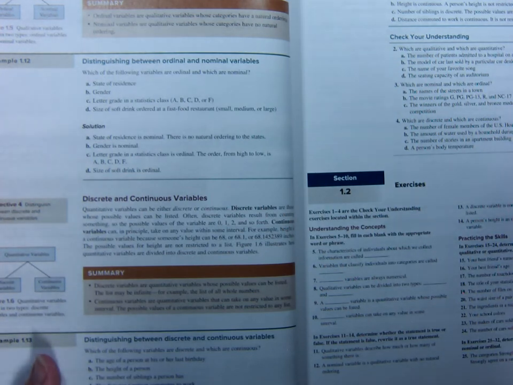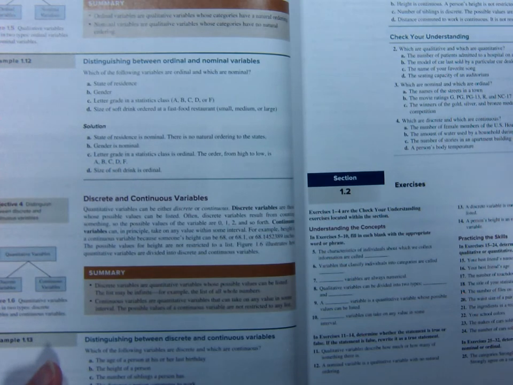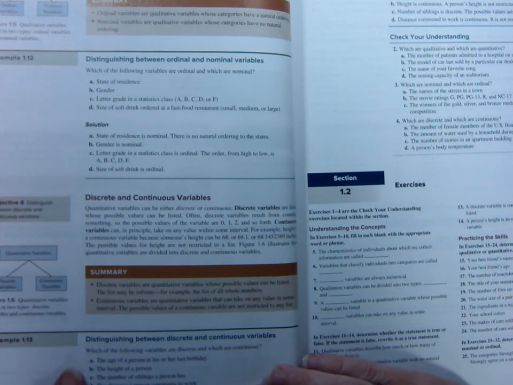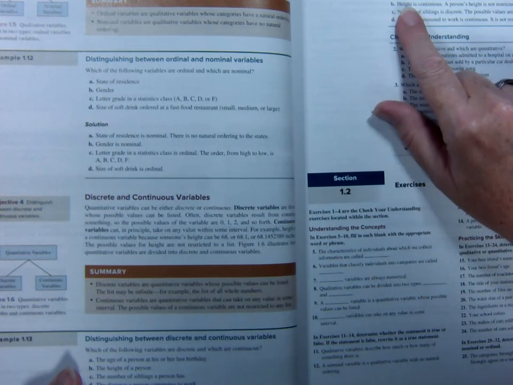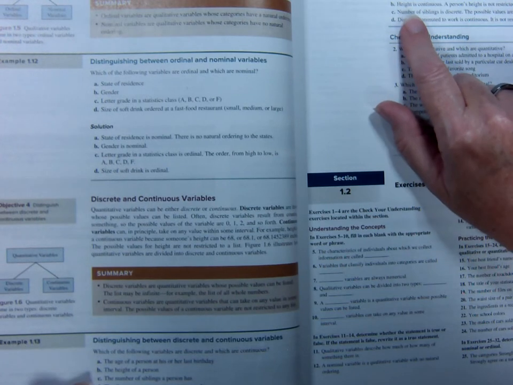So here we go with A. The person at his age of her last birthday. Well, as long as they know when their birthday is and how old they are, and like myself, then it would be discrete. A height of a person would be continuous because it'd be a lot of list of values.